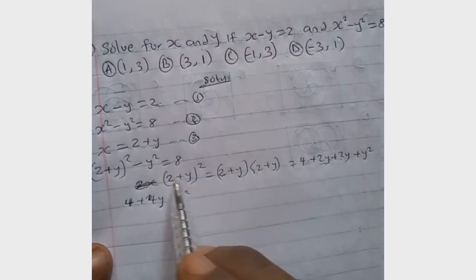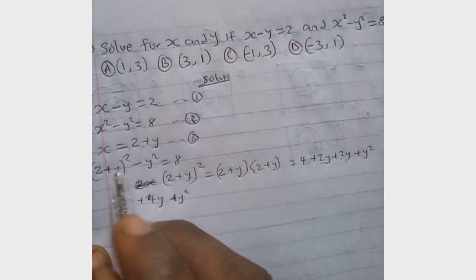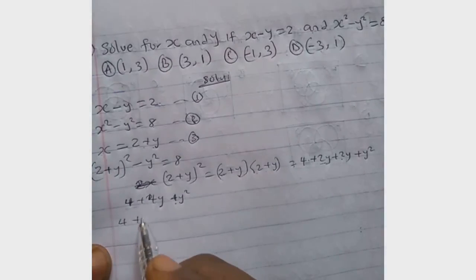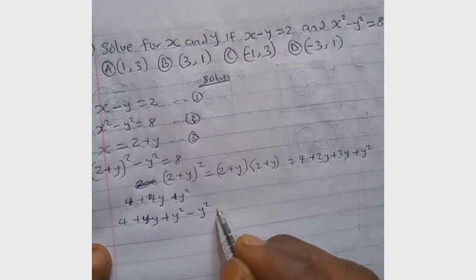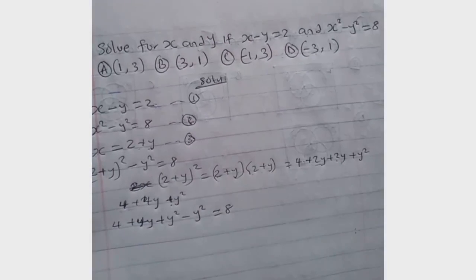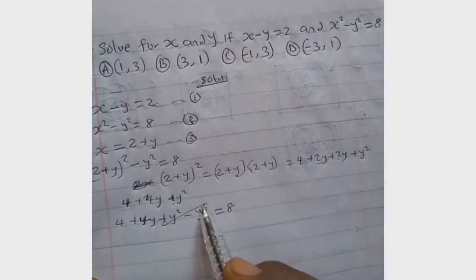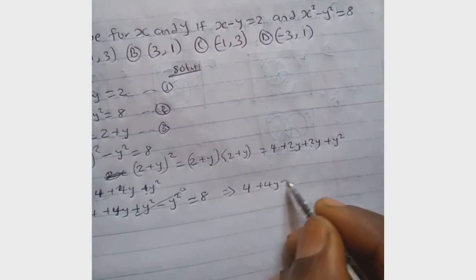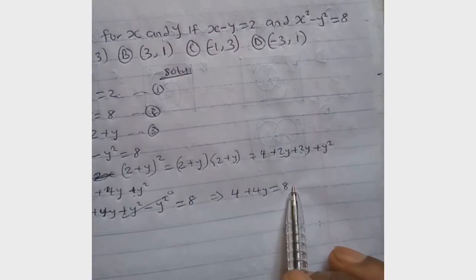Now this expression is equal to the squared term, so let's put it into what we have here. Instead of writing (2 plus y) squared, we put the answer: 4 plus 4y plus y squared, minus y squared equal to 8. Now we have y squared minus y squared, which cancels out and turns to 0. So we are left with 4 plus 4y equal to 8. To make y the subject, let's take this 4 to this side and collect like terms.